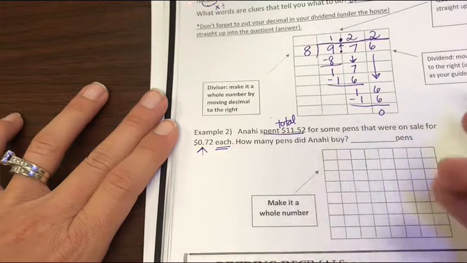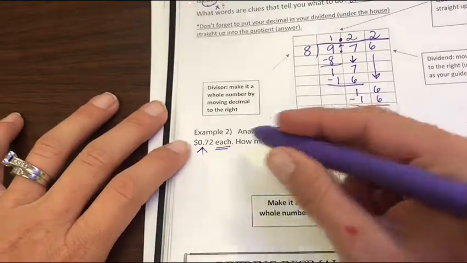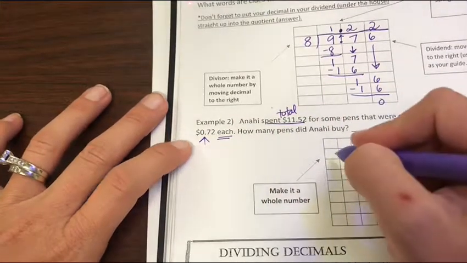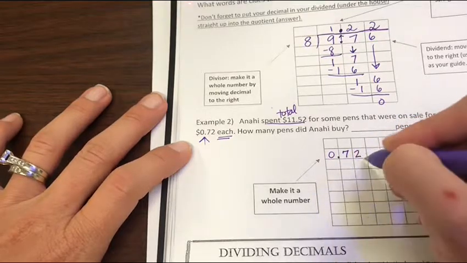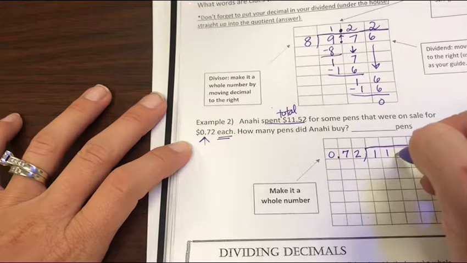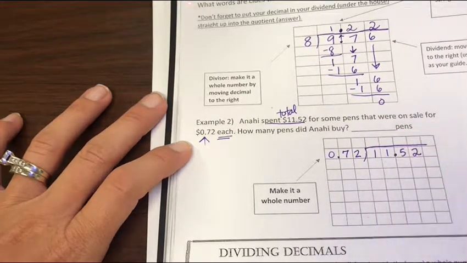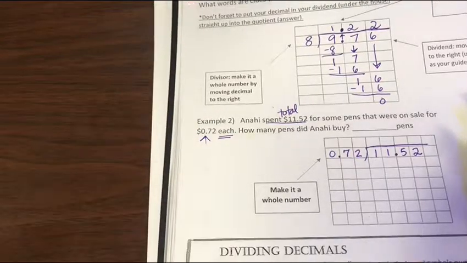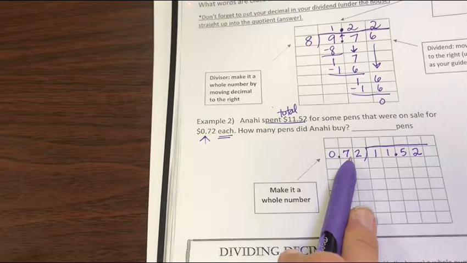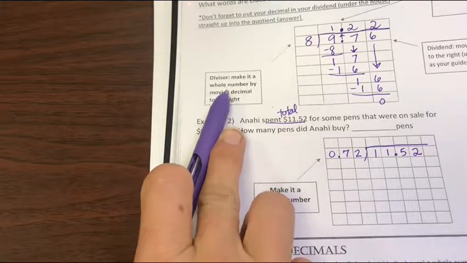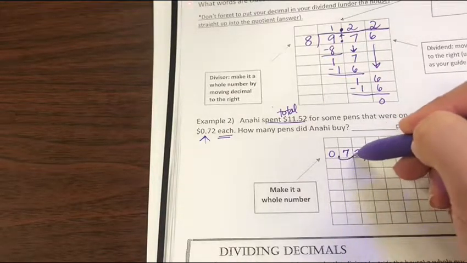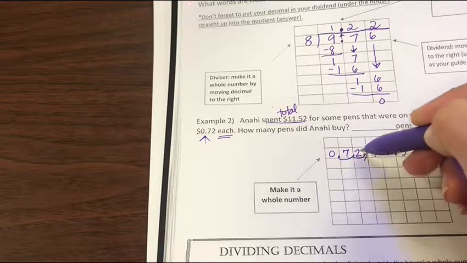Okay, so since we have the total, we know that we are going to divide it up into groups that are this size to figure out how many pens you're going to buy. So this is our divisor. Our total that we're going to divide into pieces is going to be $11.52. So that's your dividend that goes into the house. All right, so if your divisor, okay, this outside the house, is not a whole number, we need to make it a whole number.